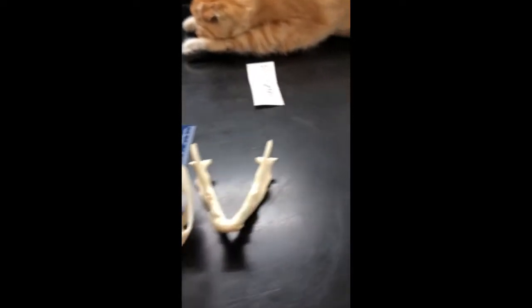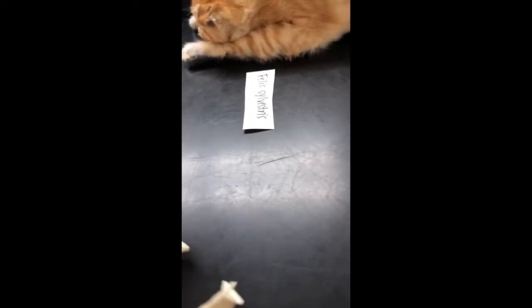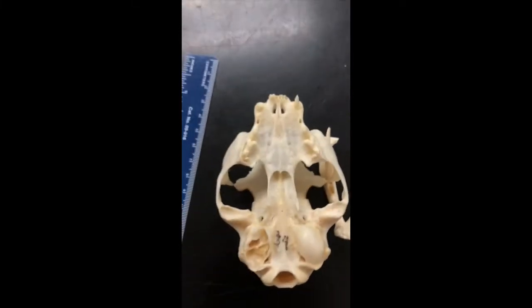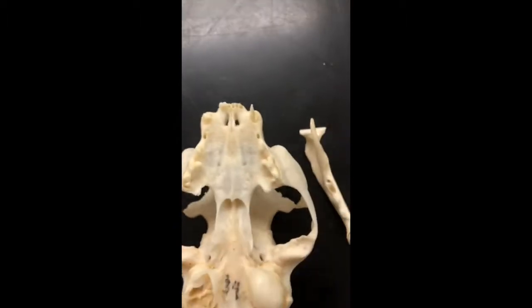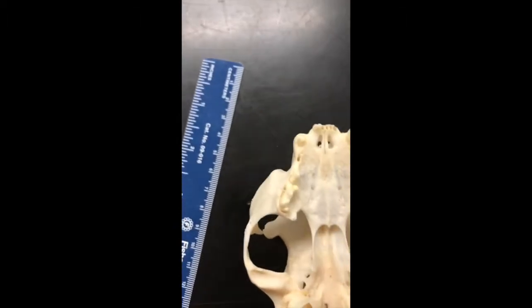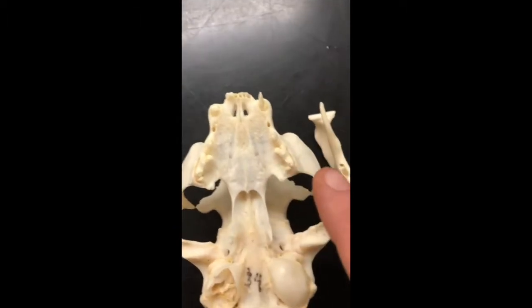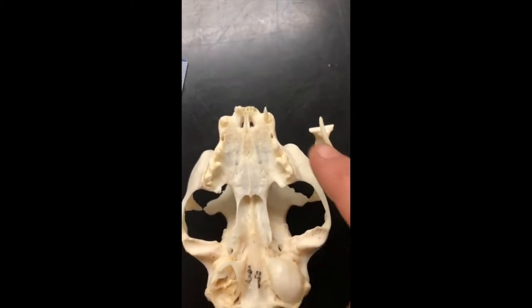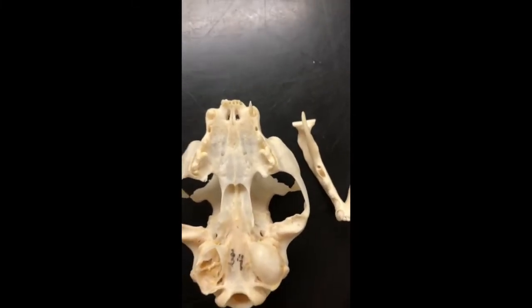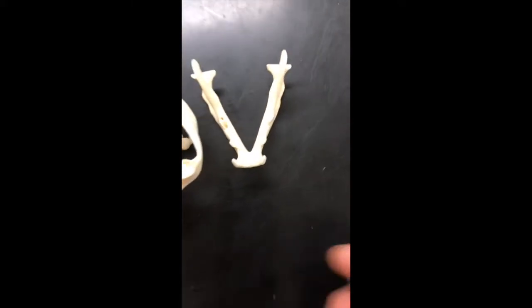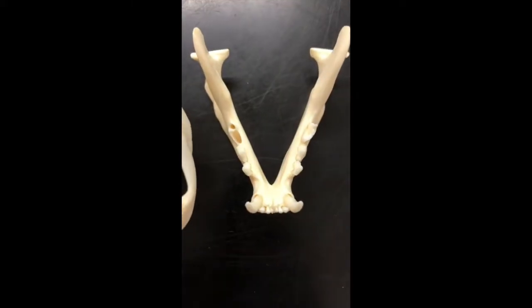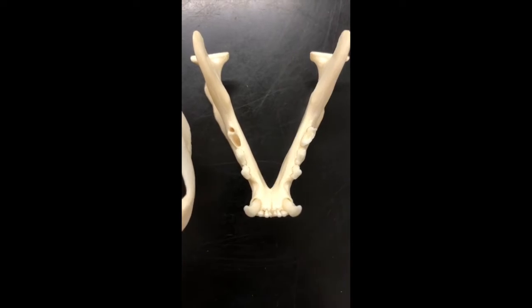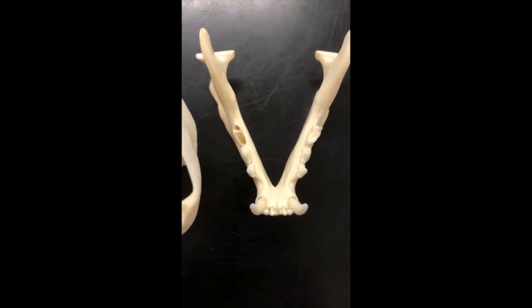I'll show you the teeth. So in all of Carnivora has pretty sharp teeth, and the carnassial pair, and they also have cylindrical canines, so we can see that there. And we can also see sharp teeth meant for shearing meat.